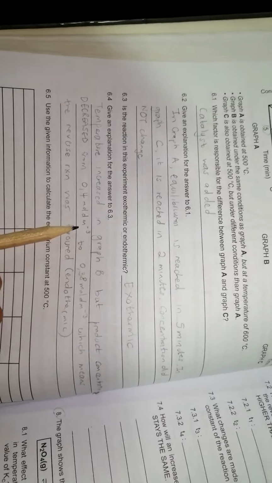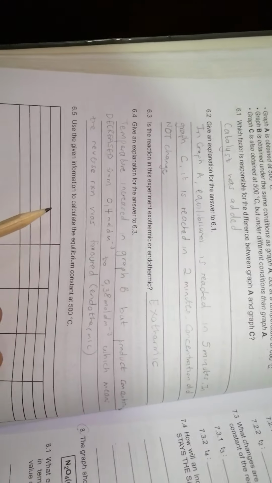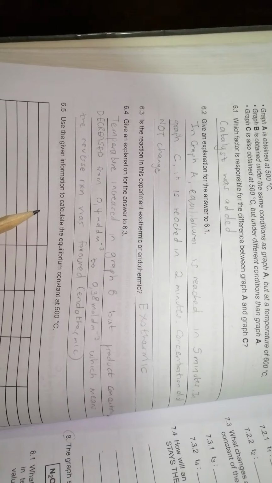You just need to look at what is increasing. Is it products or reactants? If the products are increasing, the forward reaction is favored. If reactants are increasing, the reverse reaction is favored. Okay, right, let's go on to the last question, which is number 10.